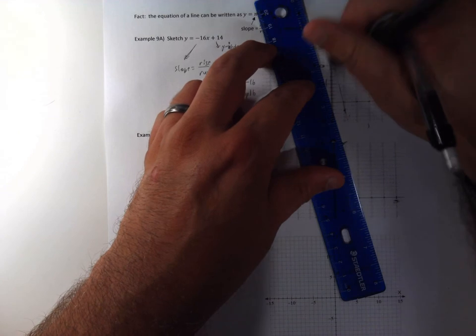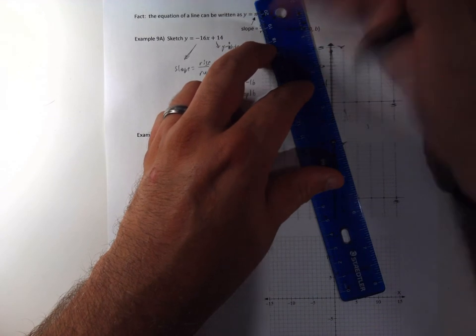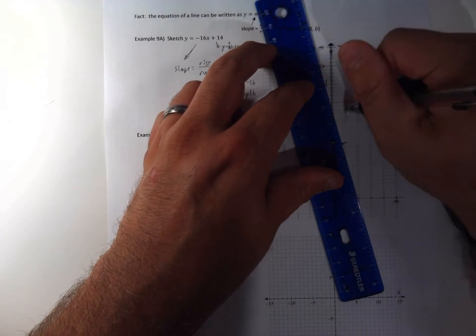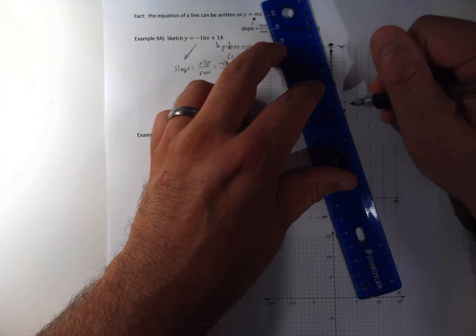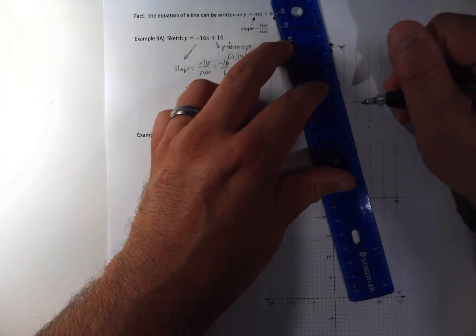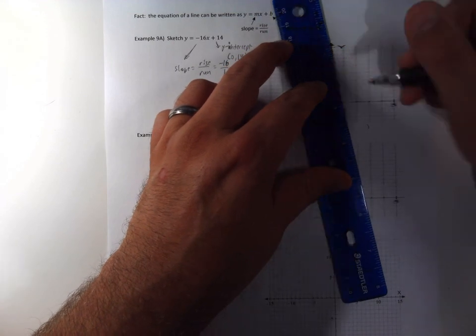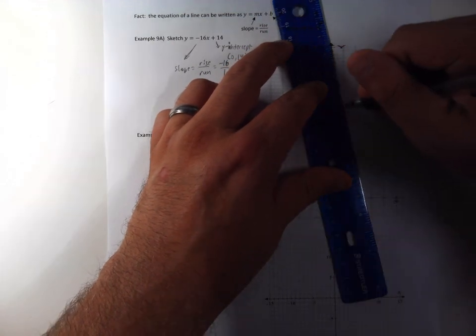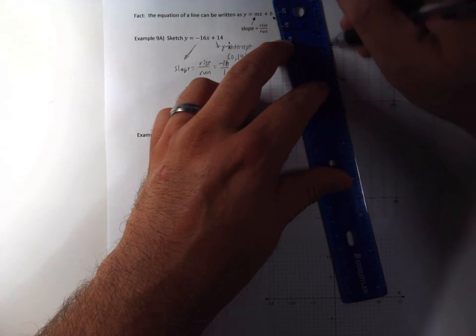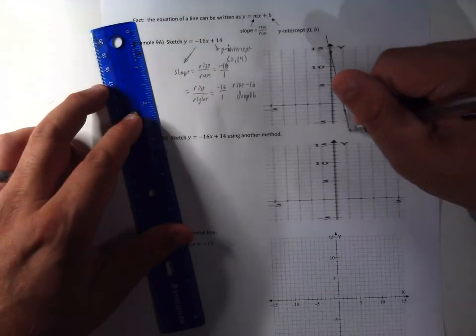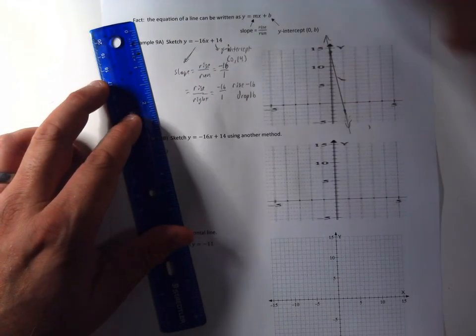The ruler pushes the pencil out a little bit. Okay, that's better. It's not great, but it's better.